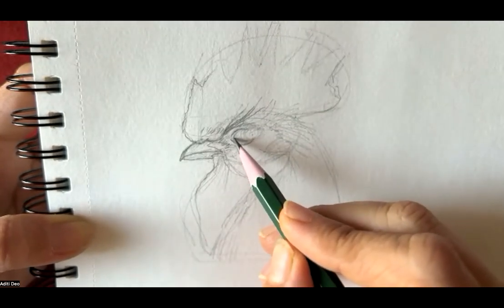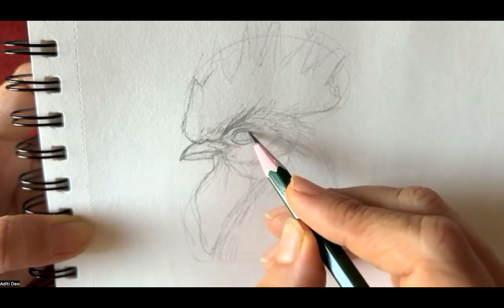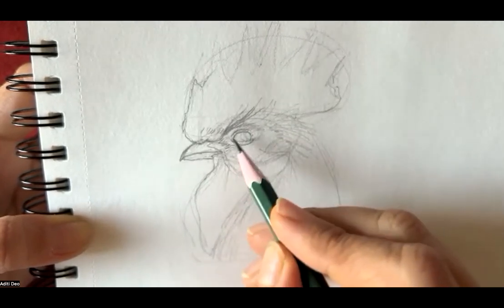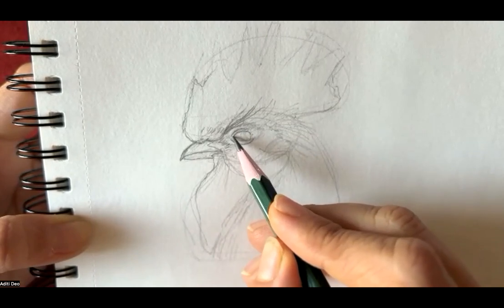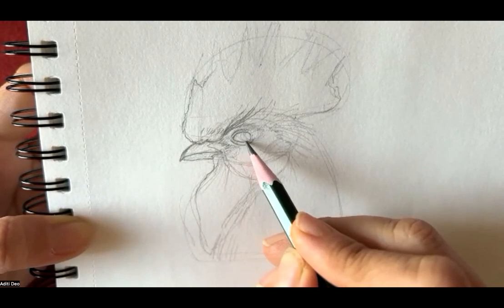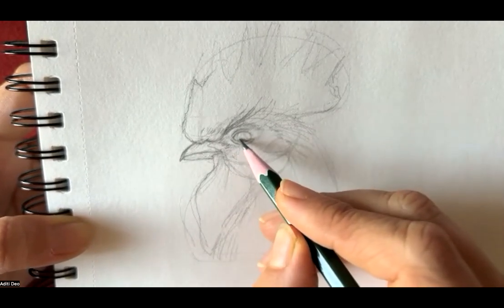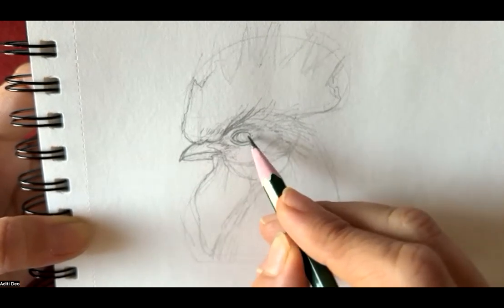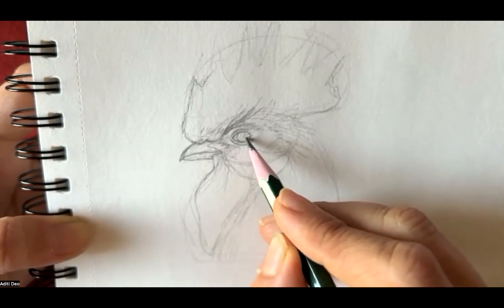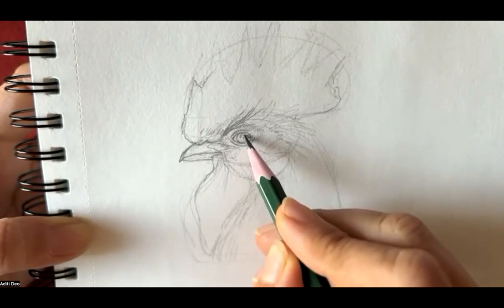These are the folds, then the membrane around the eye. And it's not exactly round or oval. There seems to be like an inner eye also. And definitely this highlight. So there's a rectangular highlight and a round highlight over there.